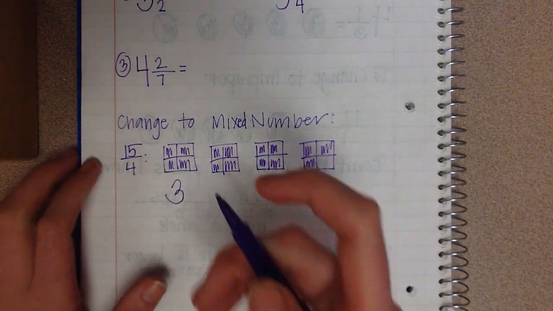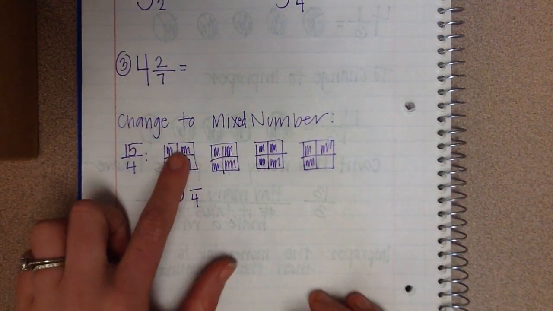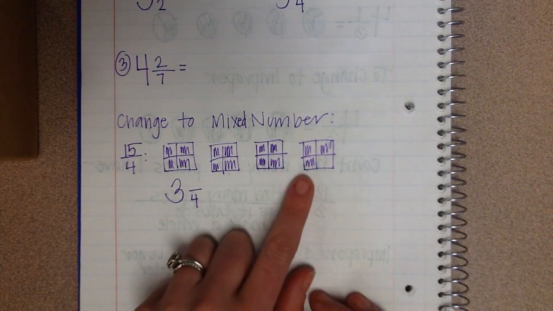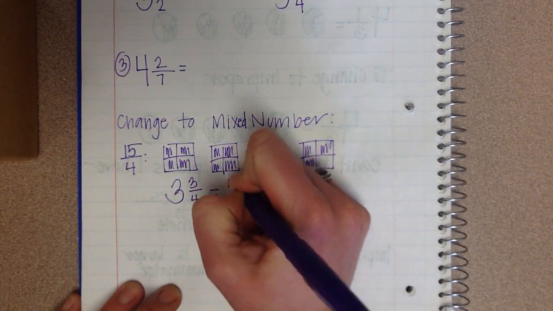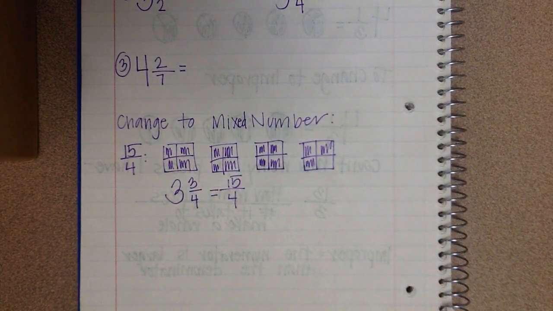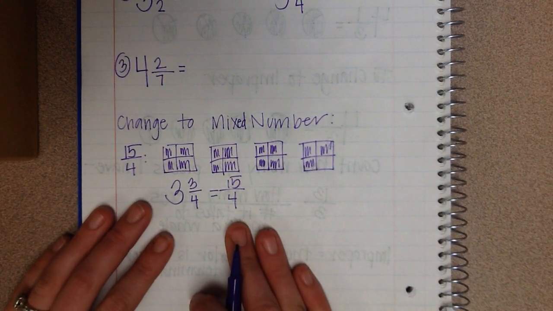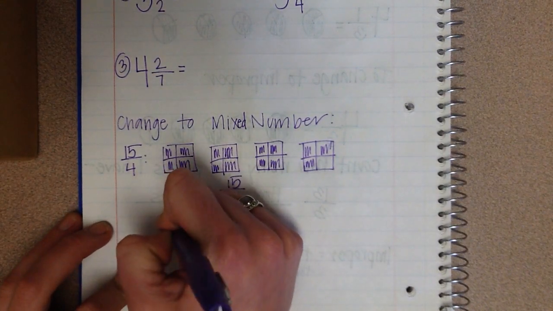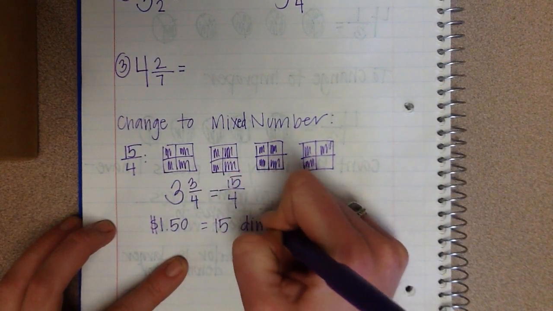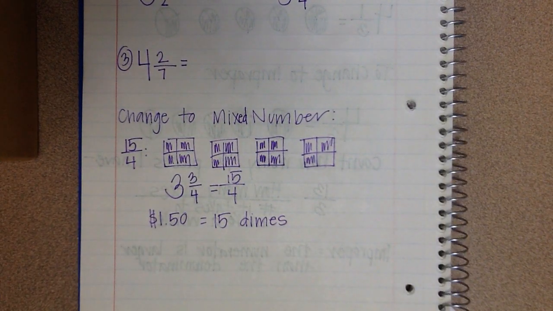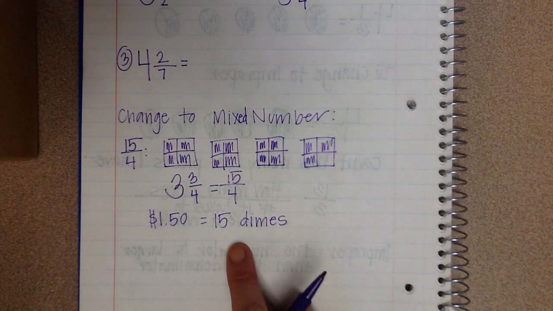What are my pieces of? They are of 4. That's how many it takes to make a whole. How many do I have left over that didn't make a whole? 1, 2, 3. So 3 3/4, or 15/4, those are equivalent fractions, okay? So this is just like saying I have $1.50, which equals 15 dimes. It equals the same exact thing, it's just how you say it, okay? Saying you have 15 dimes, there's nothing wrong with that, but it's a little bit more difficult. Normally we put them in whole units.